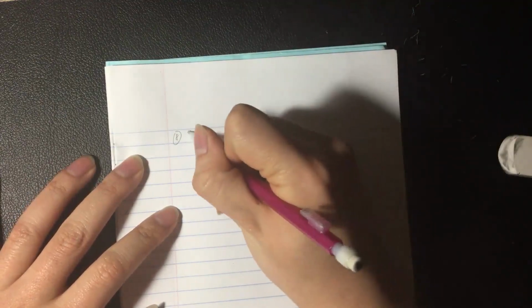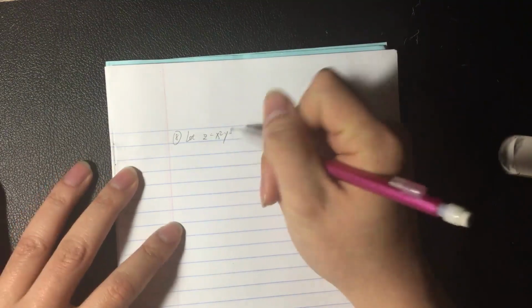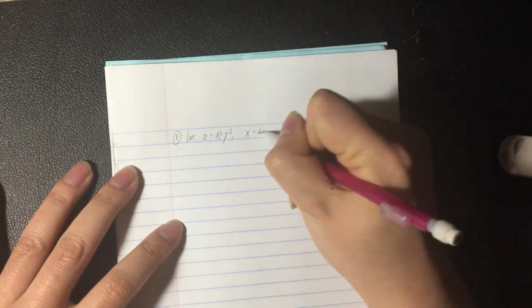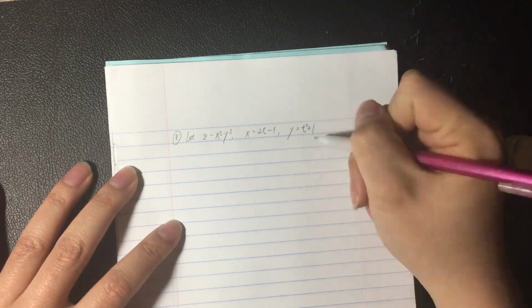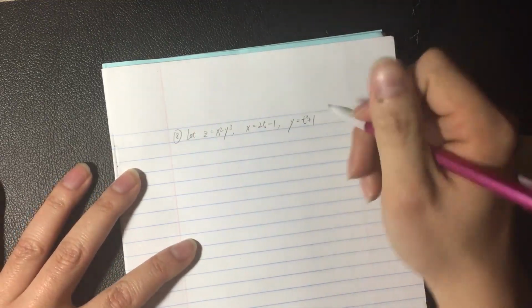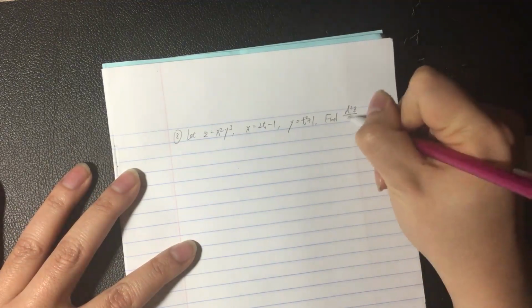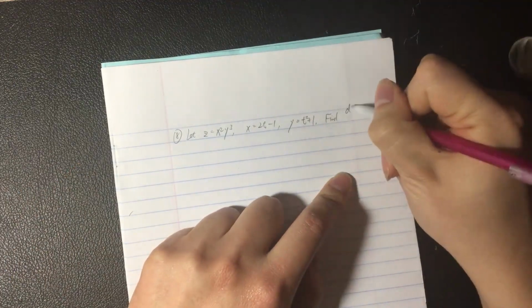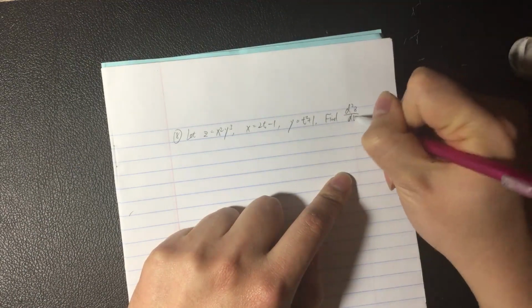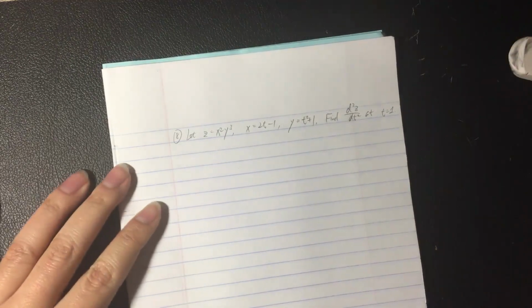Next, let z equal to x squared y cubed. X equal to 2t minus 1. Y equal to t squared plus 1. Find the second derivative with respect to t at t equal to 1.